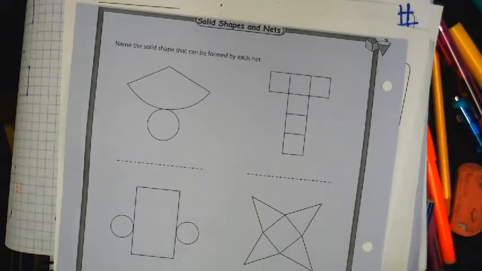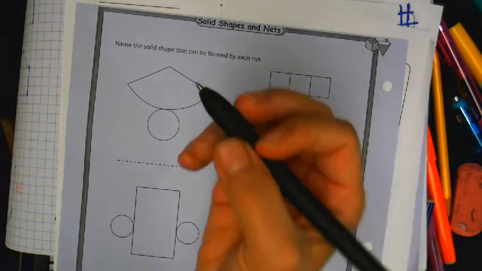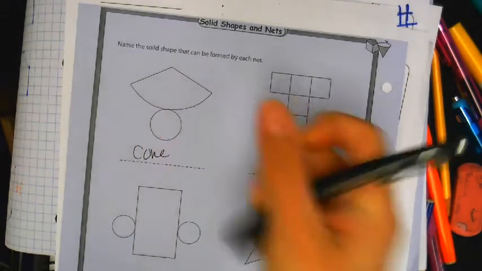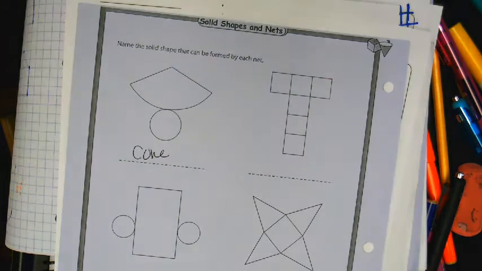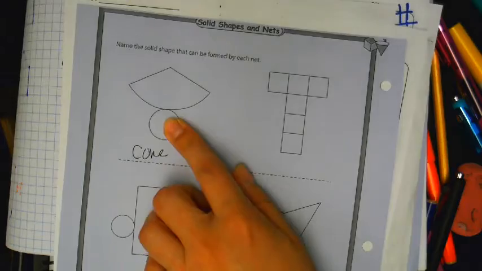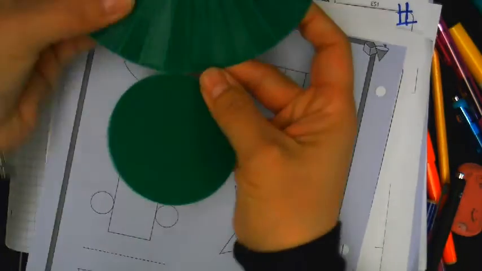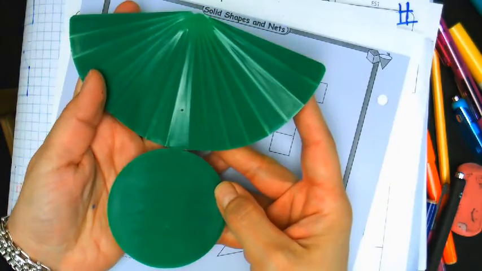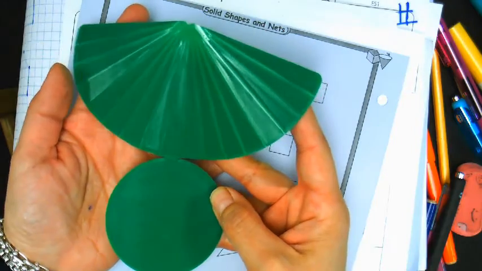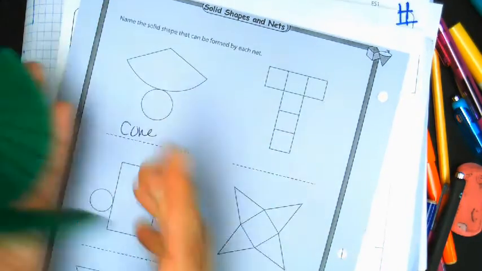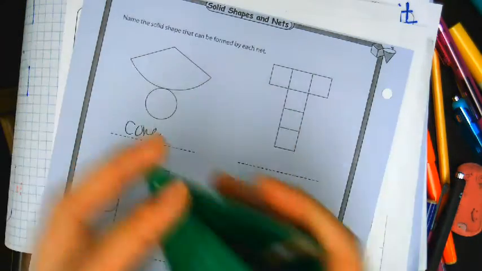All right. Name the solid shape that can be formed by each net. You did this in elementary school, nets. So what's the first one? Circular prism. Cone. It's a cone. What? It's a cone. It can't be a pyramid. Look, here, this, there it is. This is number 1. No. No. This is a cone. Oh, no such thing as circular prism.